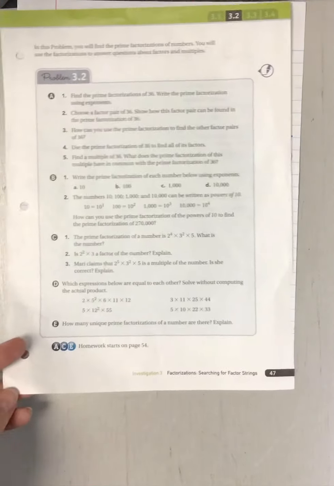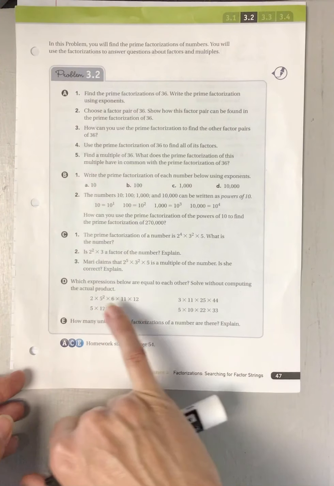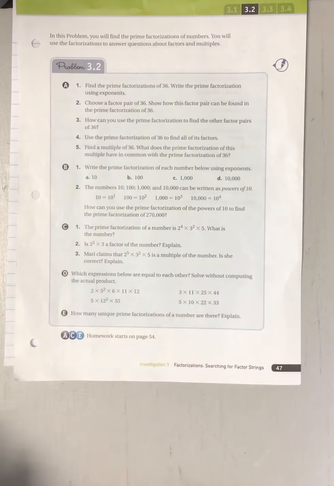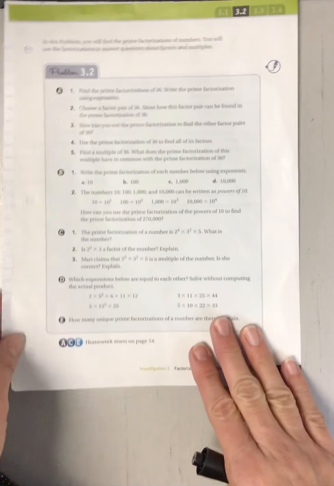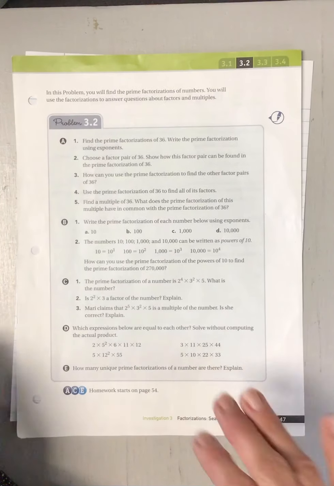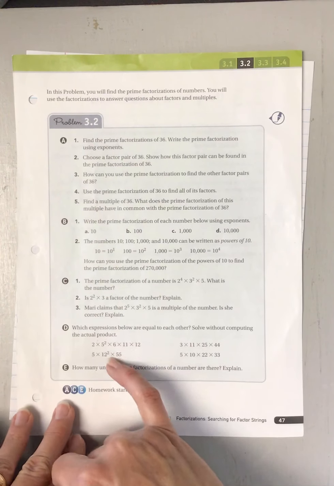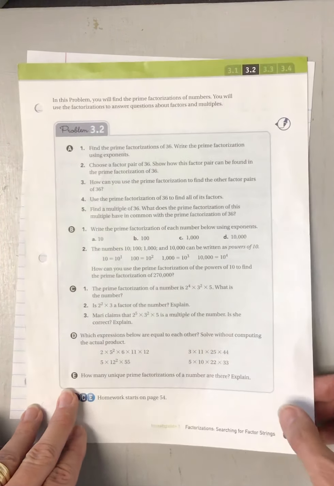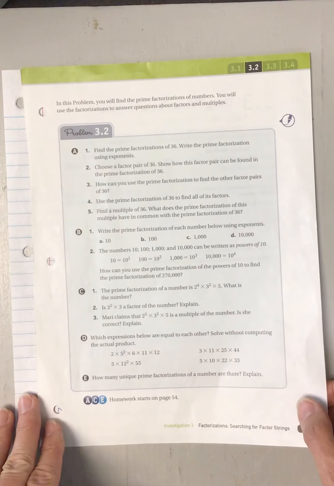Okay, for part D, you need to calculate which of these answers down here are equivalent to each other. Try to do it without actually doing all of the math, but just using mathematical reasoning. So you might have to write all 4 of these. You might choose 3 or 2 or 1, or you might even say that none of them are equivalent.